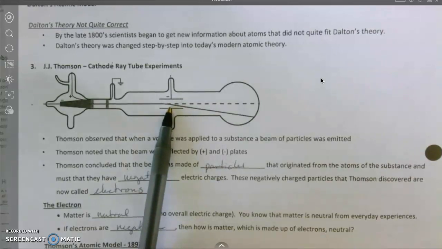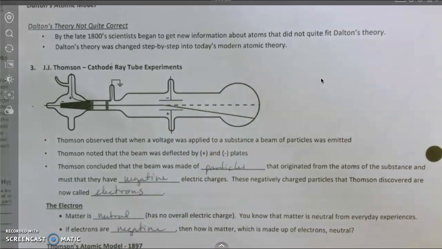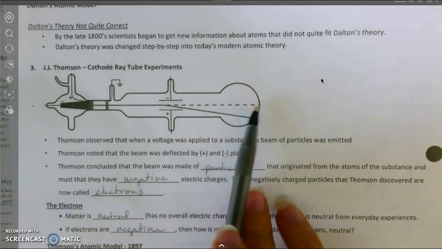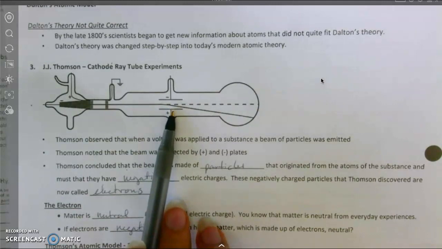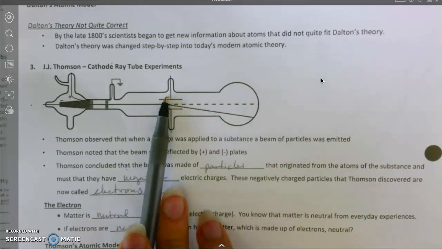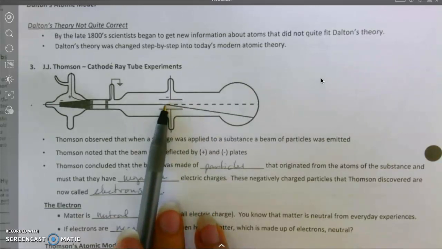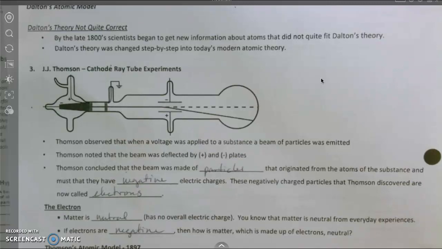Now, think through this. Remember how we talked about how like charges repel and opposites attract? If the beam were neutral, it would have just gone straight through. It wouldn't have interacted. But it turns out that the beam was deflected towards the positive and away from the negative. So it was repelled from this and attracted to that. So this beam had to contain negative particles.